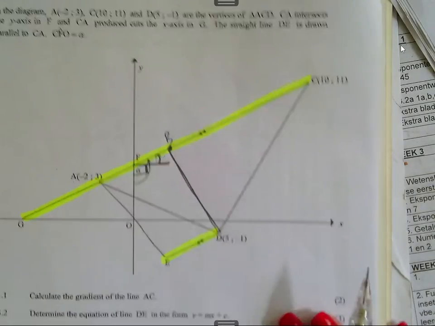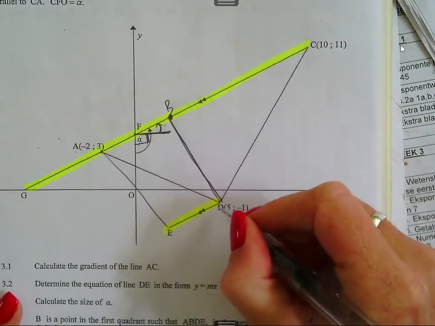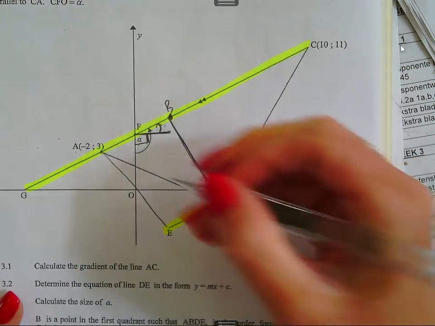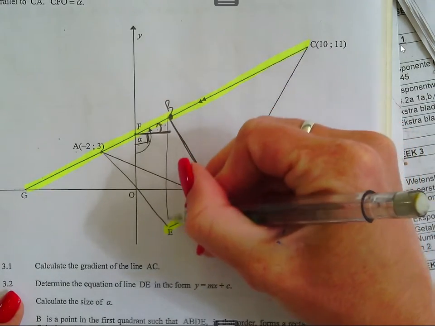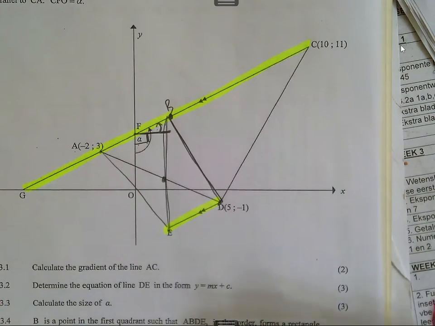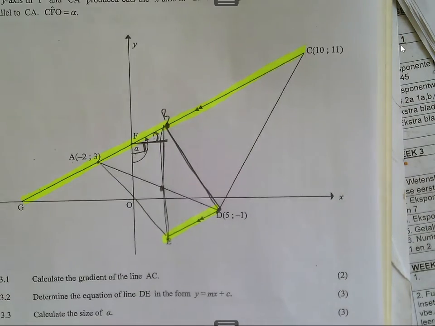So if you look at your diagram here, the diagonal AD will be exactly the same length as BE. They don't just have the same midpoint, they also have the same length. Does that make sense? Okay, that's all I'm going to say. They are asking you to calculate the midpoint M, and then they're asking you for the length of the diagonal. But you now know the properties of the diagonal of a rectangle.